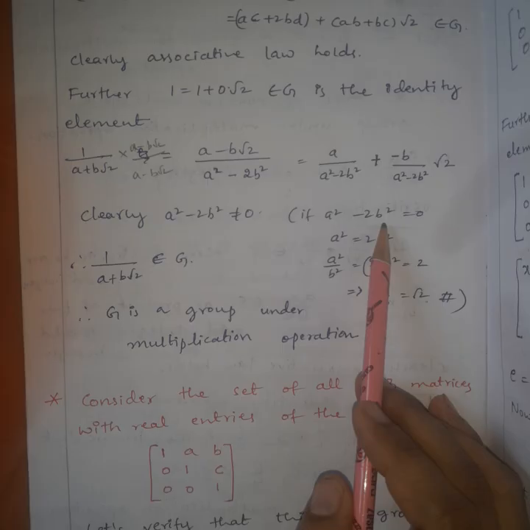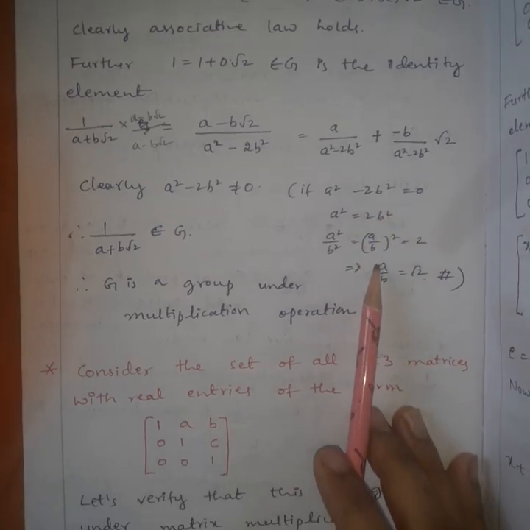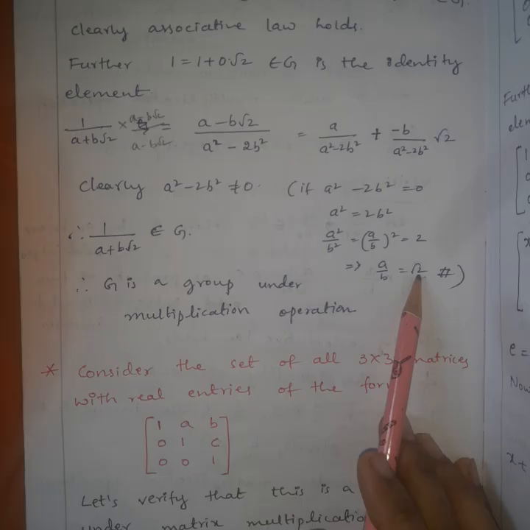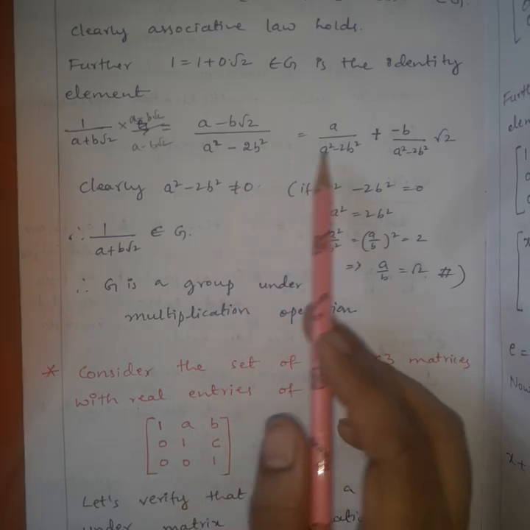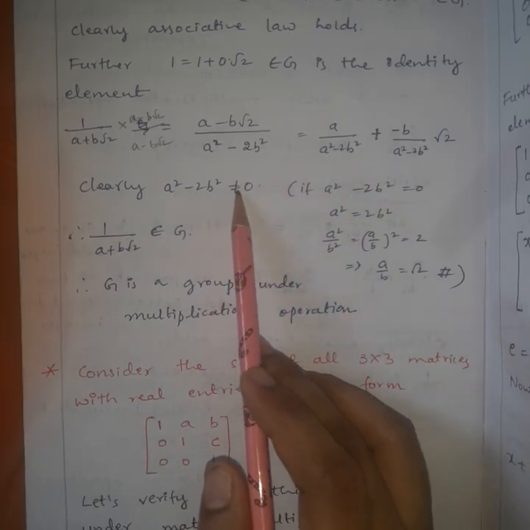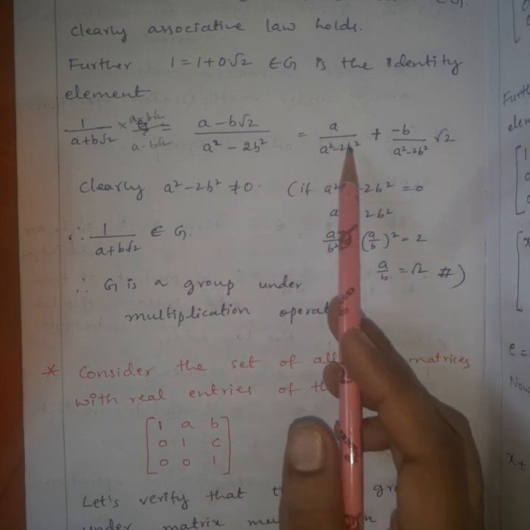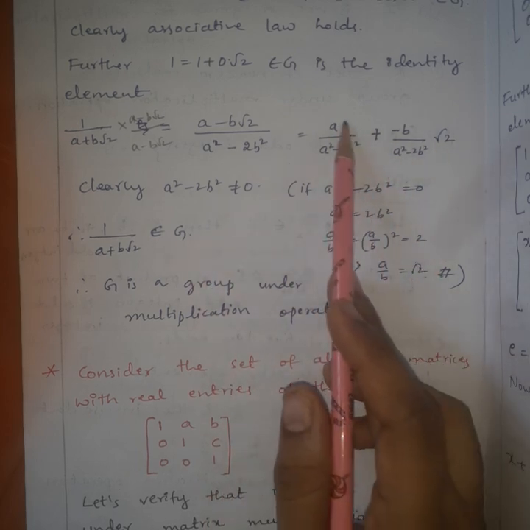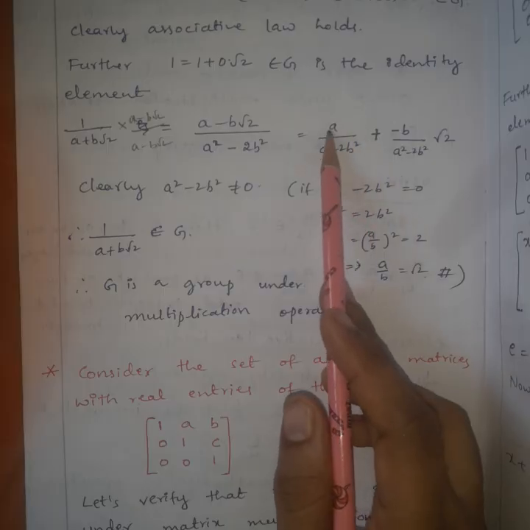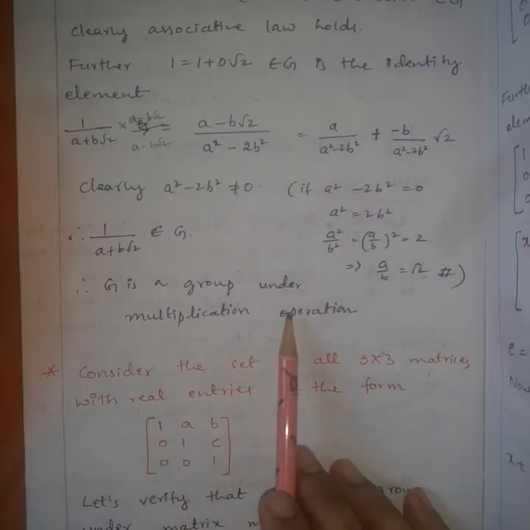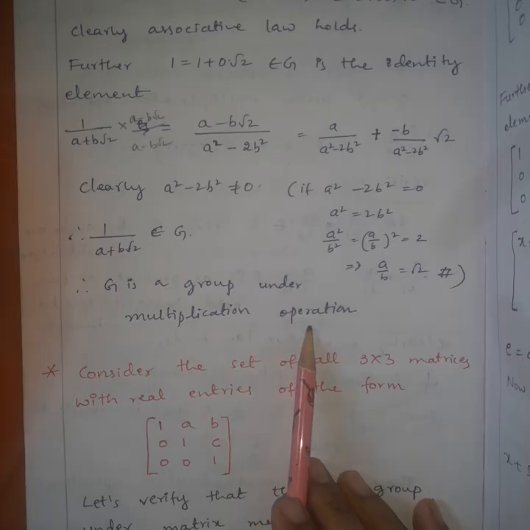Suppose a square minus 2b square equals 0, then we get a by b equal to root 2, which is a contradiction because root 2 is irrational. So a square minus 2b square is not equal to 0, and the inverse belongs to the set G of the form a plus b root 2, with rational coefficients. Therefore, G is a group under multiplication operation.